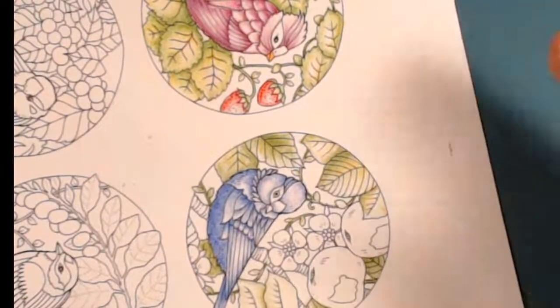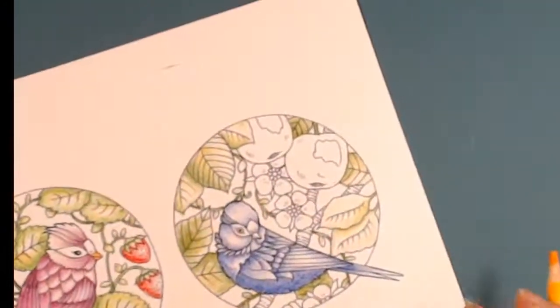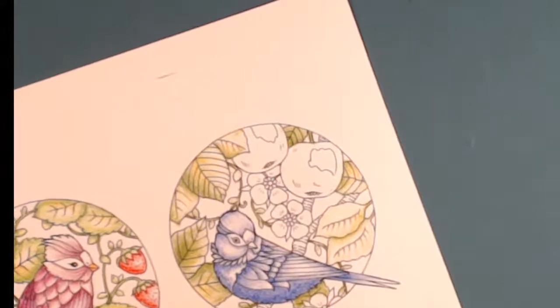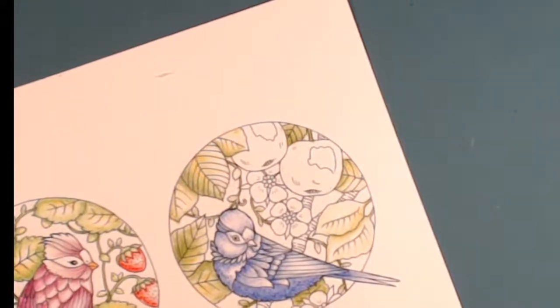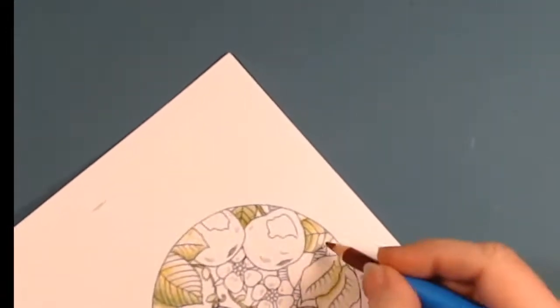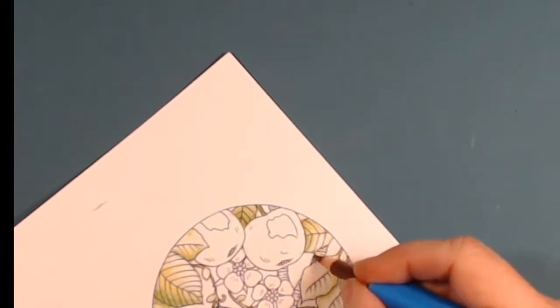All right, all right, all right. There's our bird and our leaves. Let's do the branches. The branches.